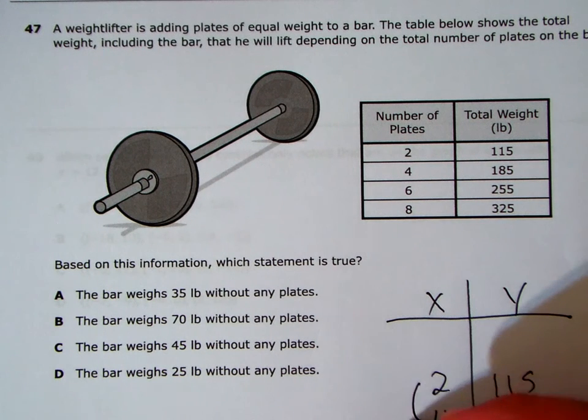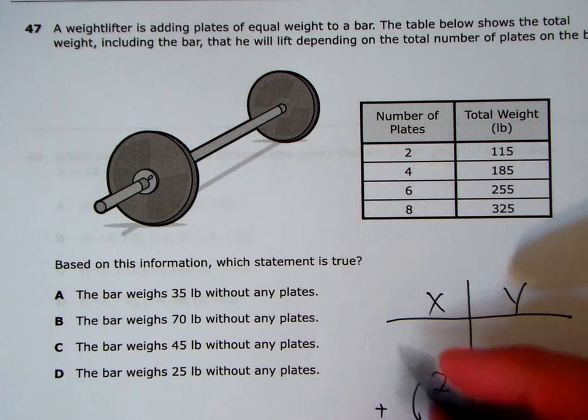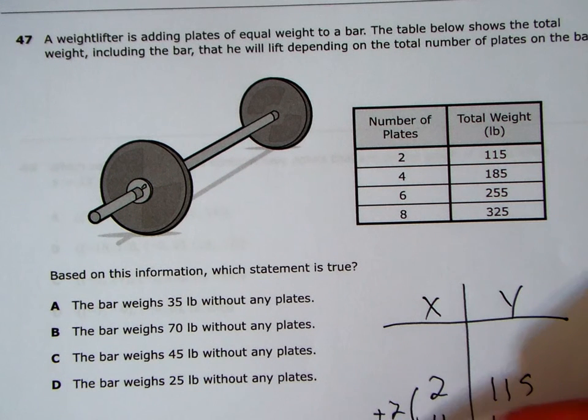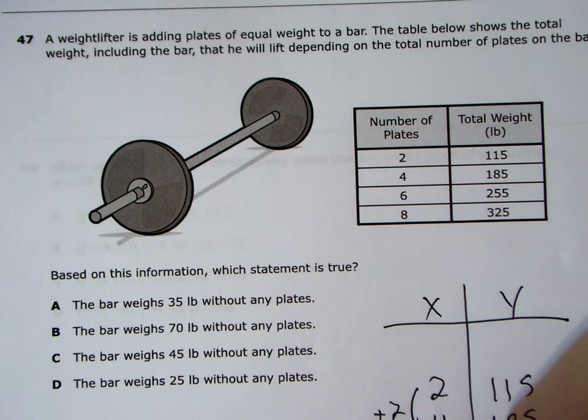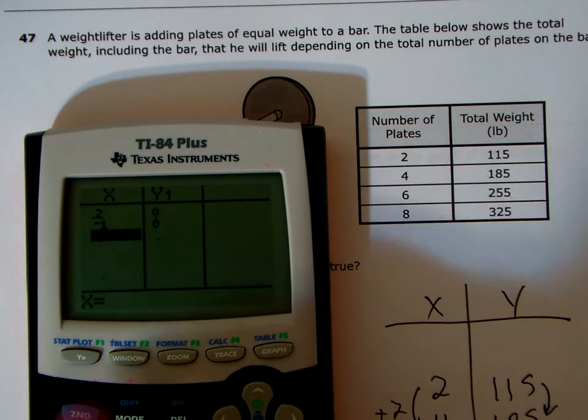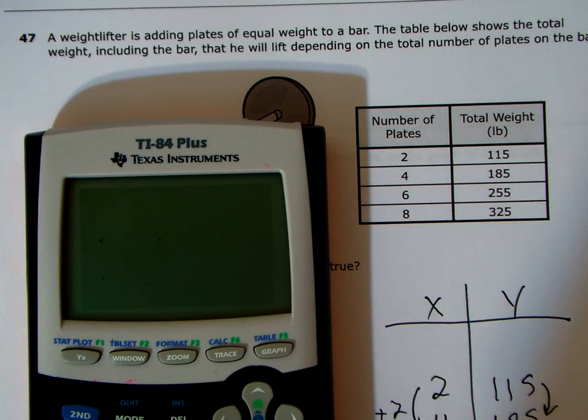So here I notice it's improving by what? 2, right? Here it's improving by what? I'm checking the calculator. Okay, 185 minus 115 is 70. We're moving by 70. Let me try another one.